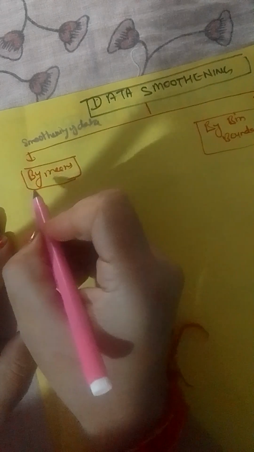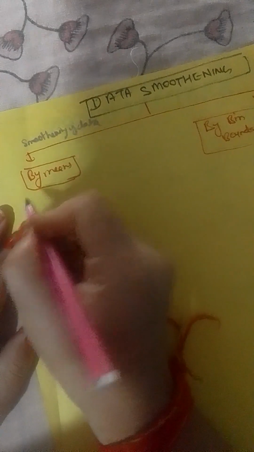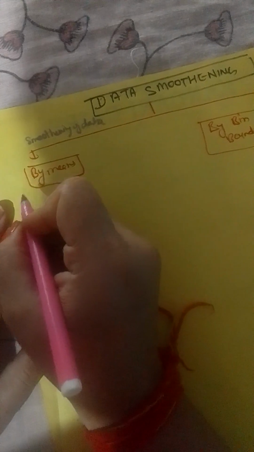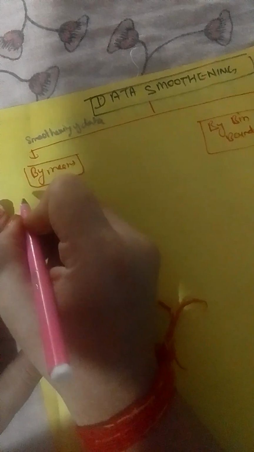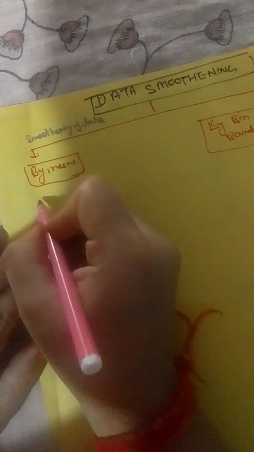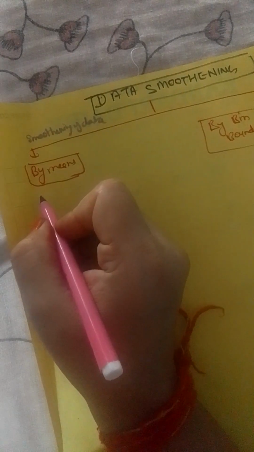I'll take the example of a general store, where the price of different items is being given to you, or to the data scientist, in the form of data. Let's suppose the data is given to you randomly.